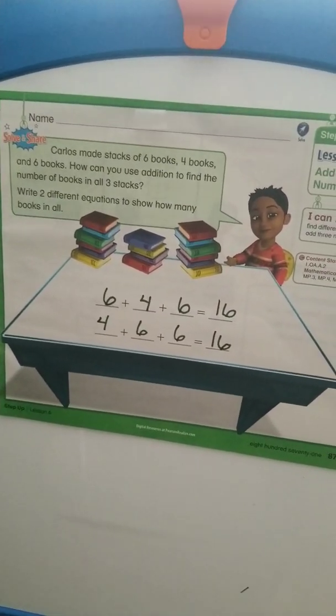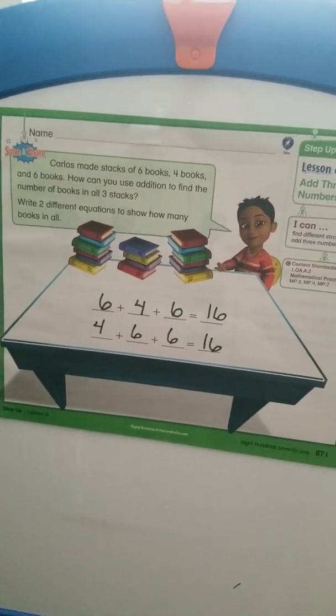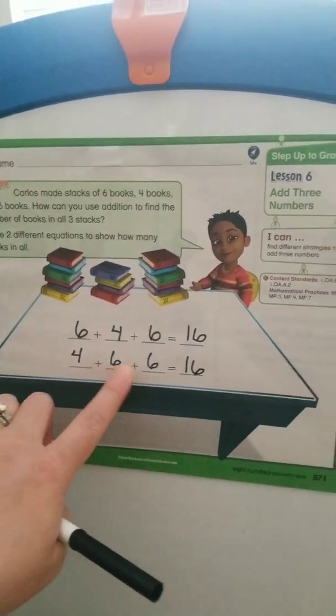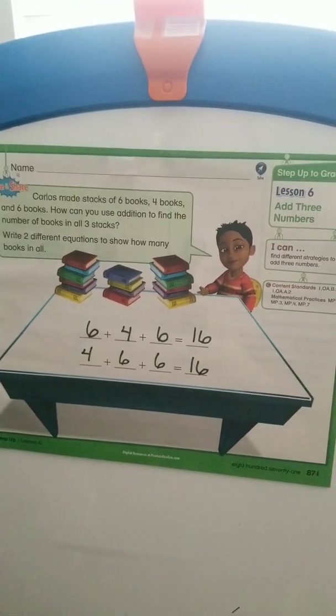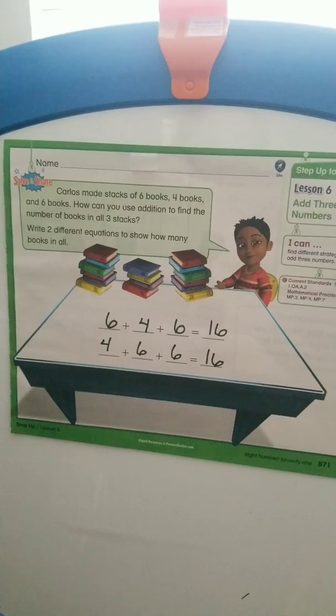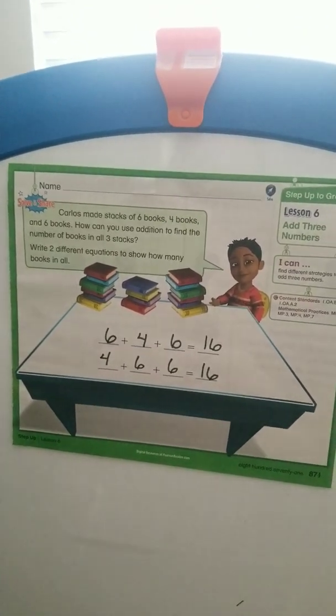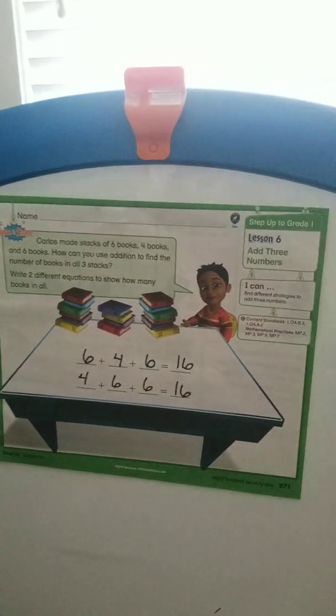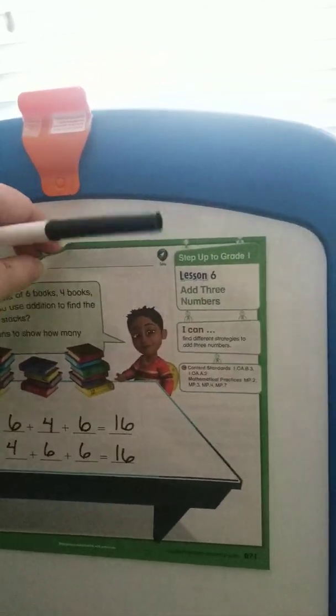10 plus 5 is 15. 10 plus 8 is 18. So if you can get 10, adding 6 isn't so tricky. All right? And remember that you can do these addition equations in any order. The add-ins can be in any order, and the sum will still be the same. All right, let's look at the other side here.